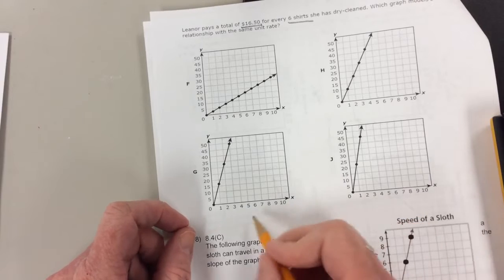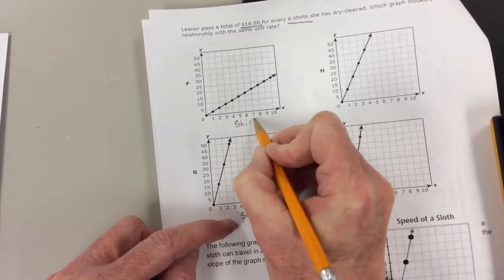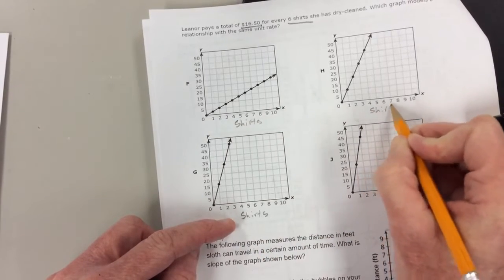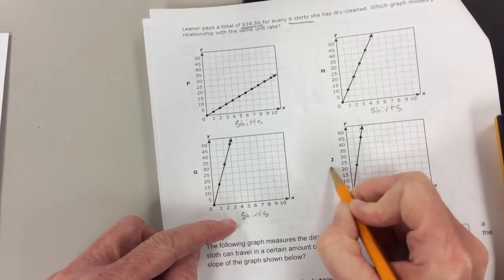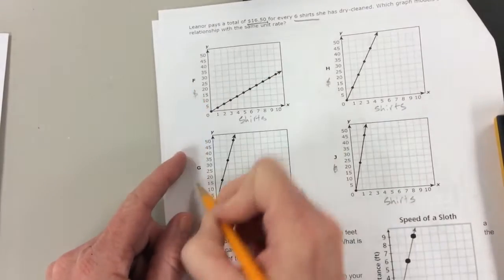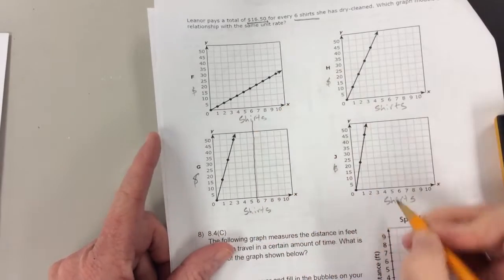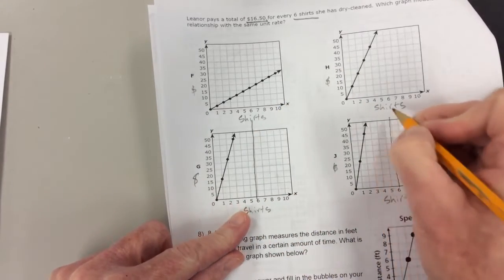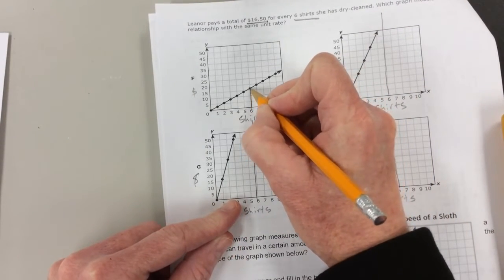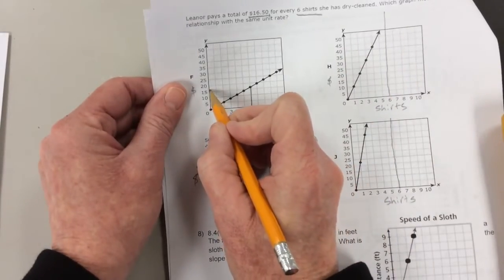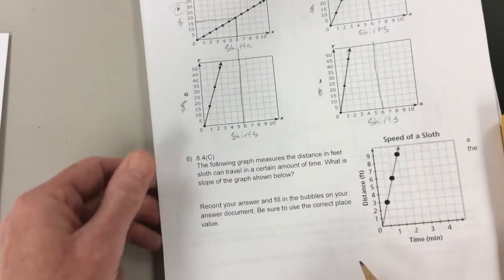So it looks like, here's our shirts. And our money. Okay? Our cost. So for every 6, okay, that doesn't even touch the line. It doesn't either. It doesn't look good either. If you go over here to 6, it goes a little above 15, so that would give me 16. There you go.